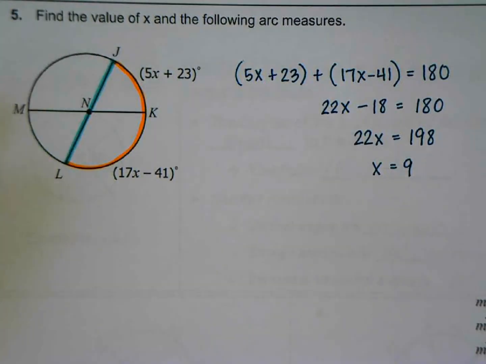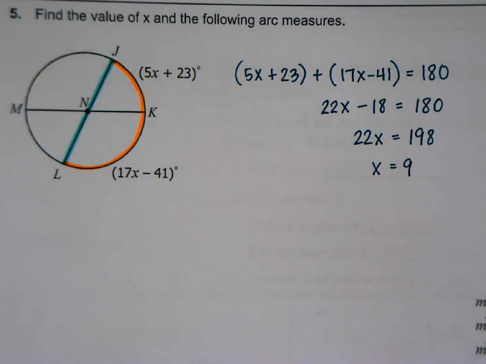Here's what I want you guys to do, and I'm going to do this part quietly. I'm going to plug in 9 into this one and this one. Go ahead.